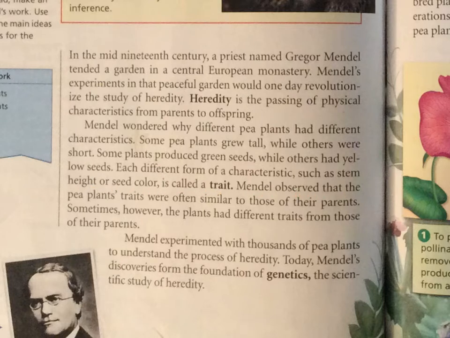Mendel observed that the pea plants' traits were often similar to those of their parents. Sometimes, however, the plants had different traits from those of their parents. Mendel experimented with thousands of pea plants to understand the process of heredity. Today, Mendel's discoveries form the foundation of genetics, the scientific study of heredity.